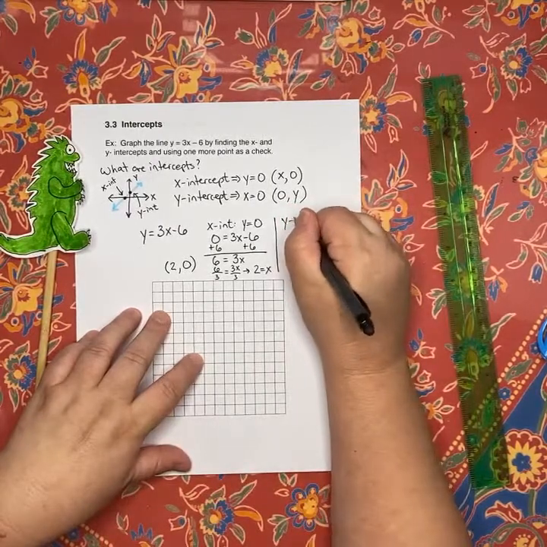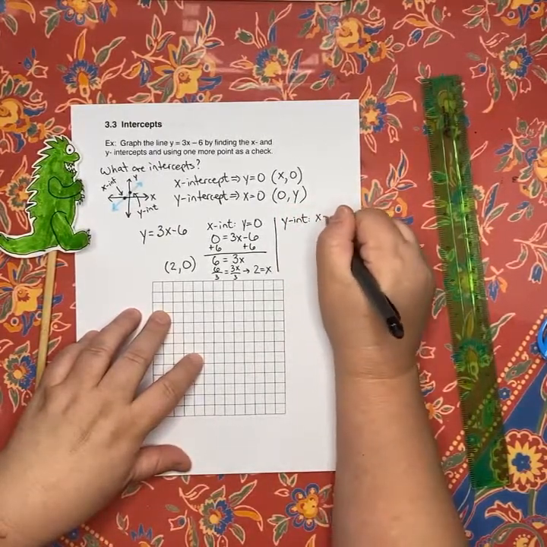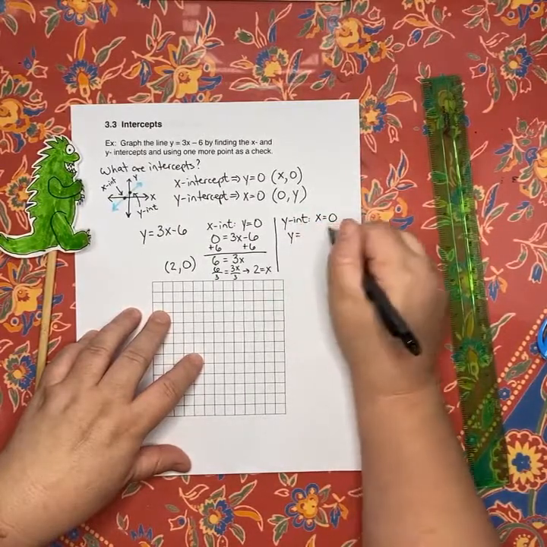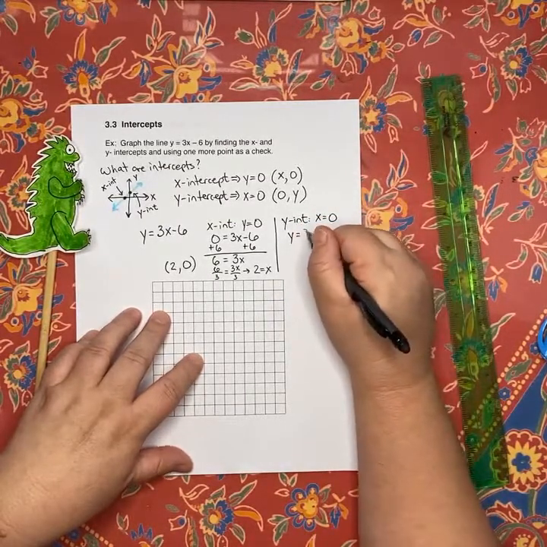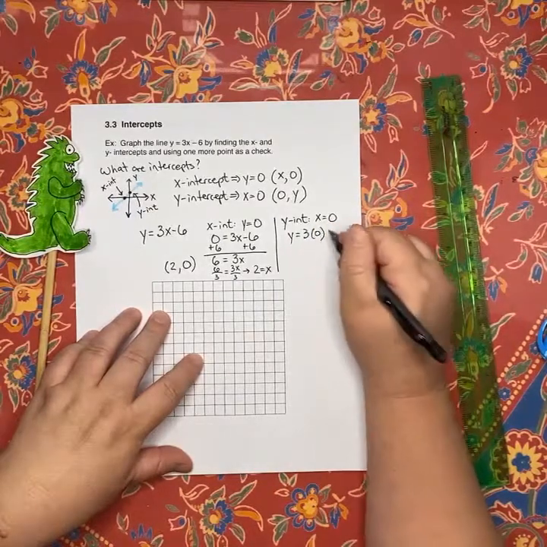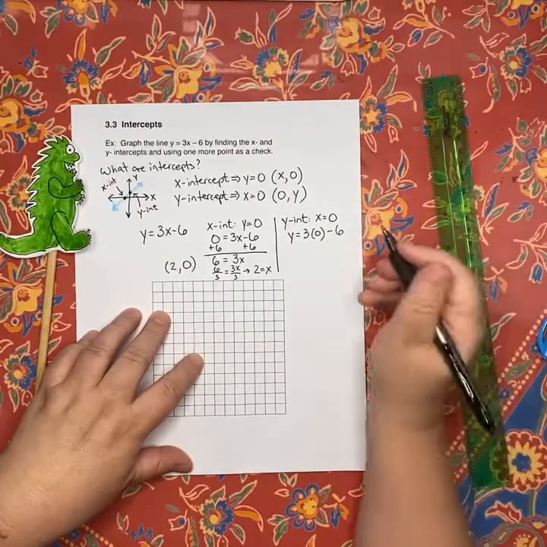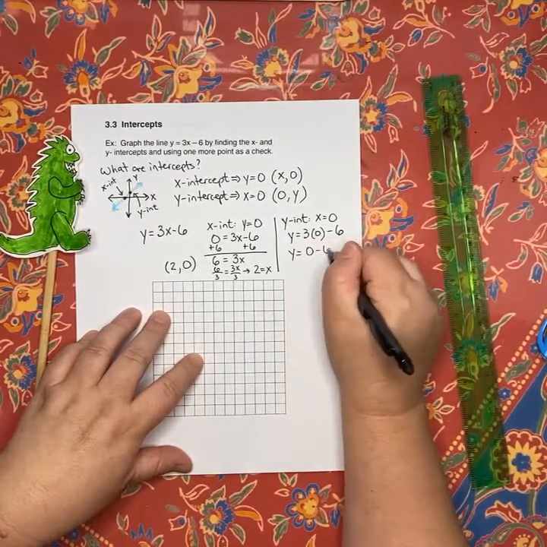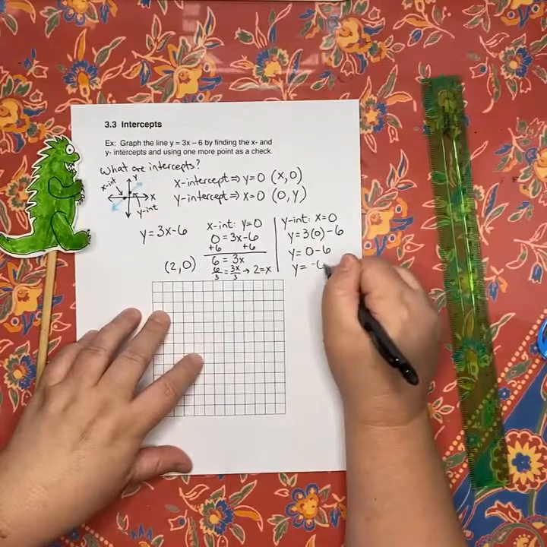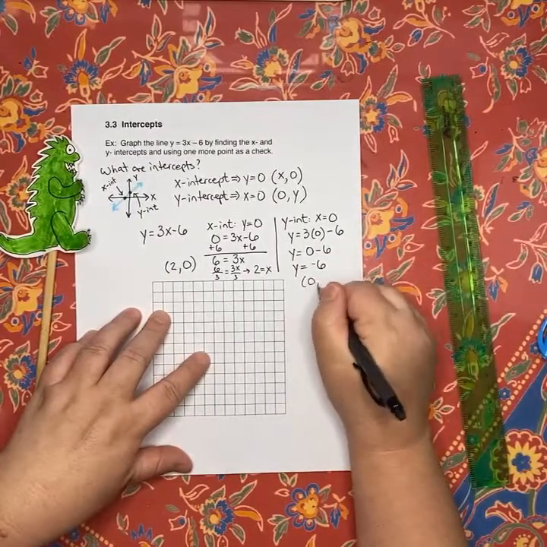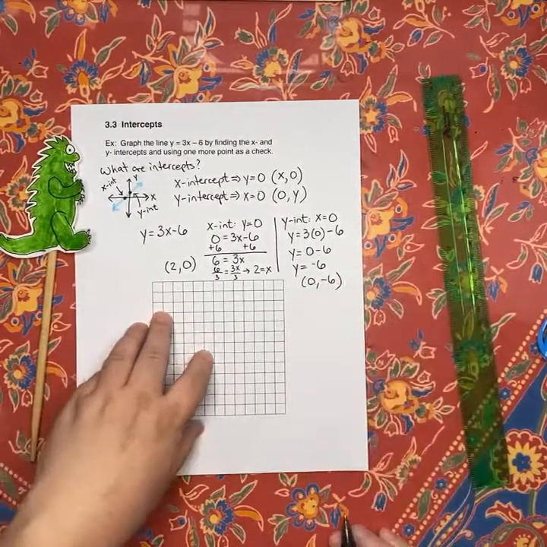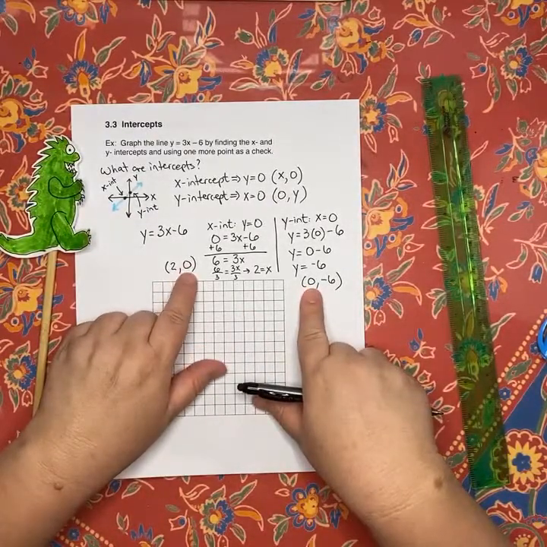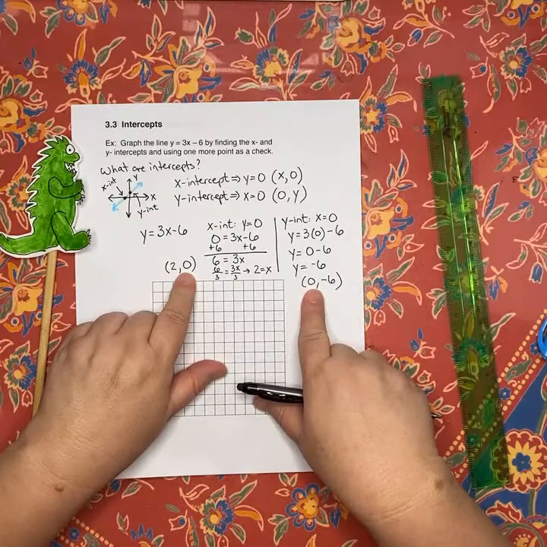My y-intercept, that's the point when x equals 0. And this one's actually a little easier. I probably should have started with this one. If I had been thinking, I would have. You plug in 0: 3 times 0 minus 6, there's no solving for anything. It's just y equals 0 minus 6. So that means y equals negative 6. So I've got the point 0, negative 6. So you can tell they're intercepts because there's a 0 either in the y value or the x value.